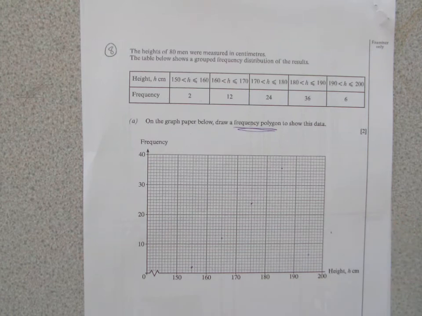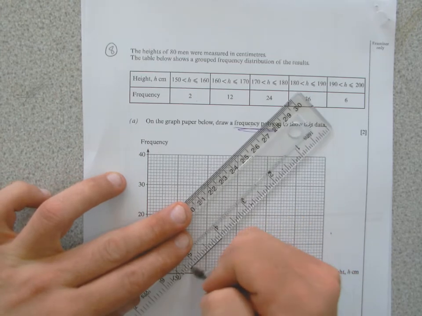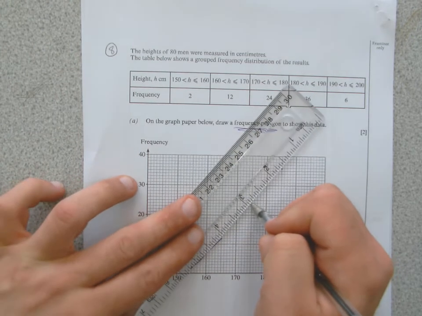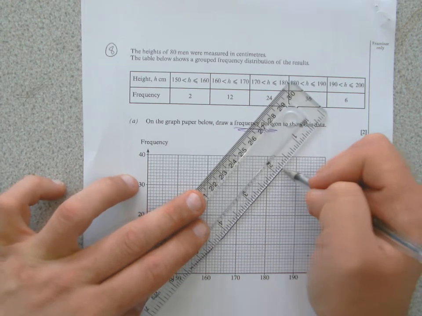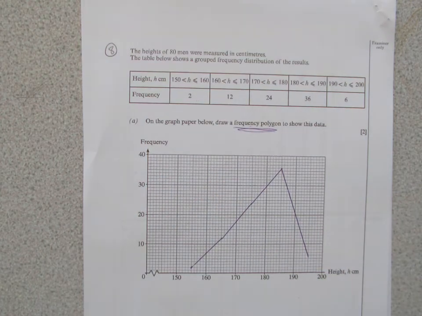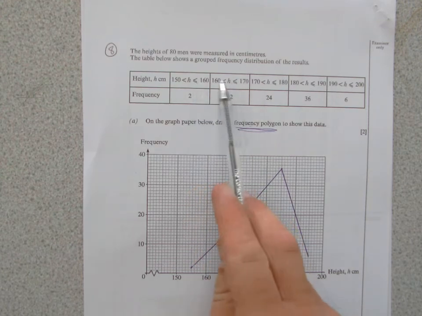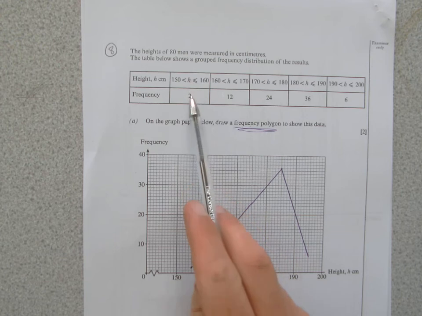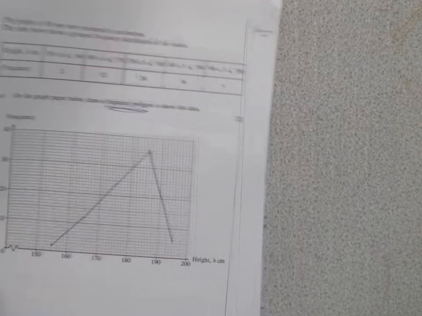And with those points, it's important then you join them up with a ruler, okay? They're not going to be one nice straight line, join all the dots, so you can change the slope of the line. And we've got our frequency polygon, so just remember that, okay? If it asks for a frequency polygon in the exam, then you need to plot the midpoint of these class intervals. So you just go in the middle and then up to the frequency, plot points for all of them, join them up with straight lines. Okay, so that's that job done there.